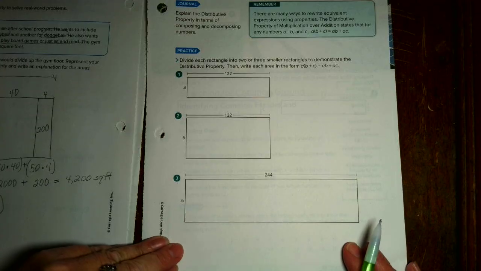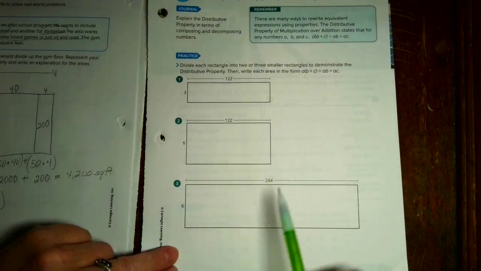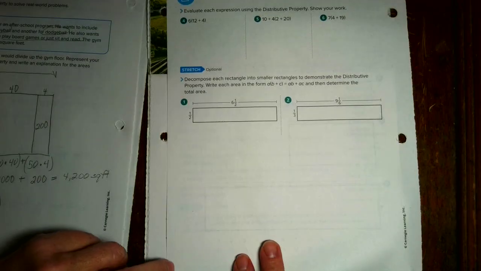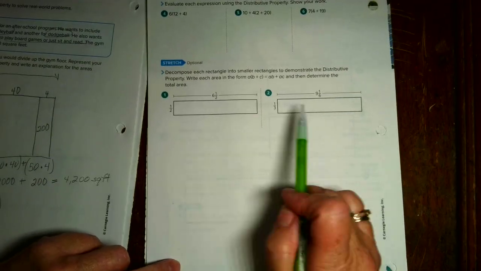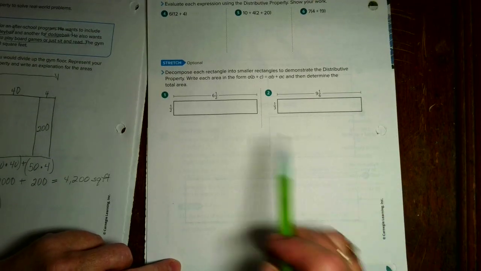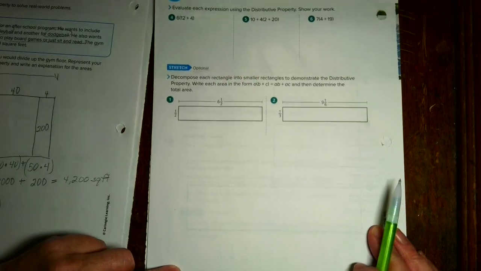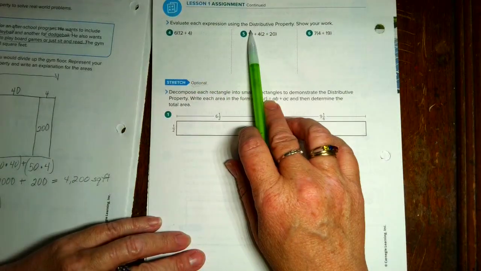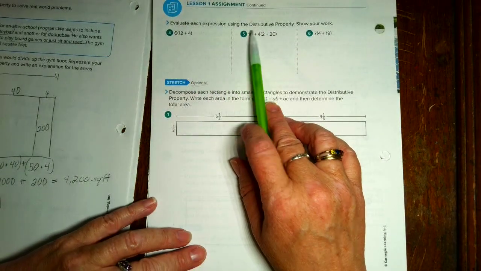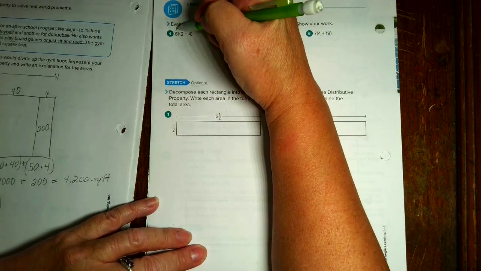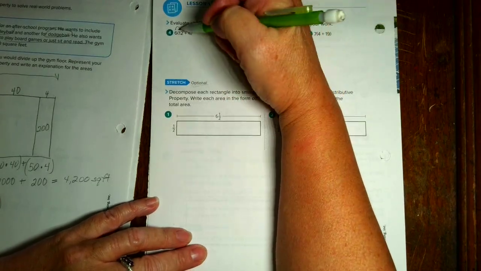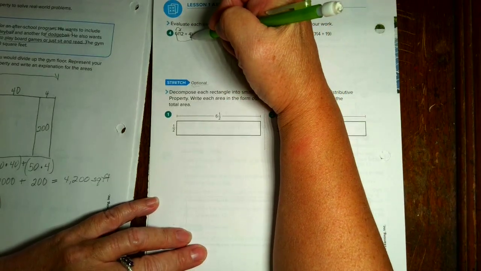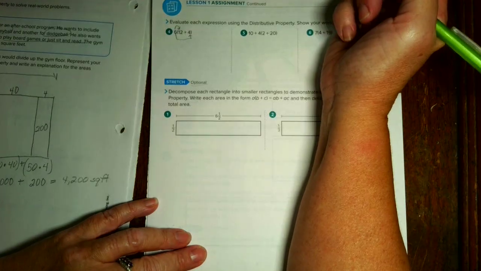Okay, and from there, you are going to move on to your lesson 1 assignment, which is questions 1 through 6. They're pretty much exactly what we just did. If you want to try the stretch, you can. It is optional as it's stated here. This one, evaluate each expression using the distributive property. So you're just going to do 6 times 12 and then 6 times 24 and add those together.